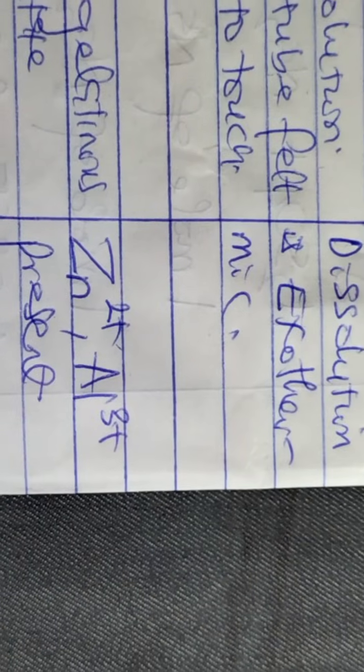Observation, we're going to have white gelatinous precipitate. Avoid using abbreviation. White gelatinous precipitate. Then inference, zinc 2 ion, aluminum 3 ion present.